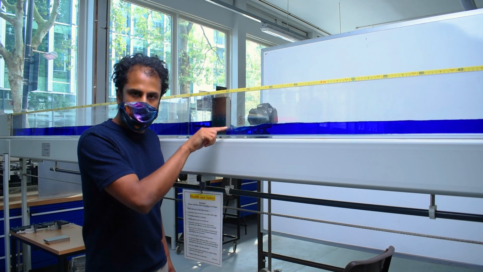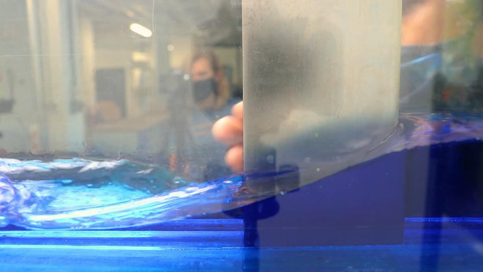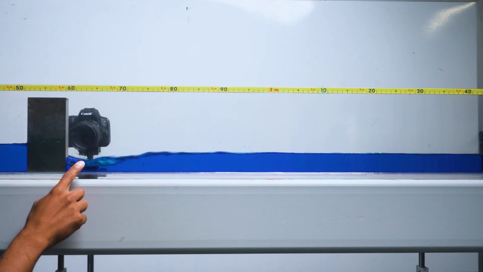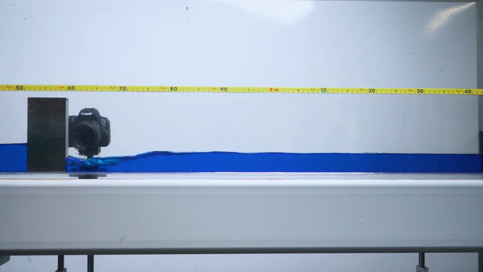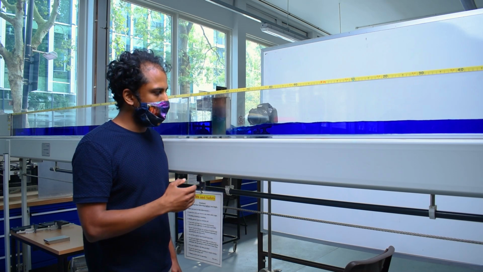On this side, the flow height is much lower. And again, why is that? Because we've had an acceleration of flow around the back, and so the velocity at this point is much higher than it was upstream, and therefore the height is much lower.